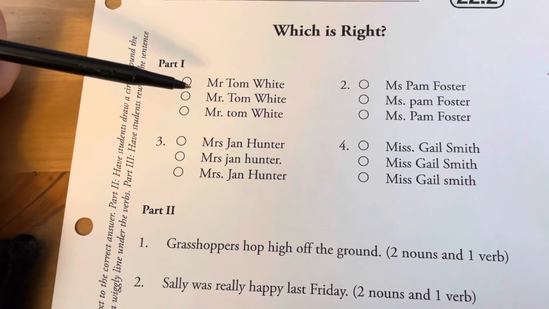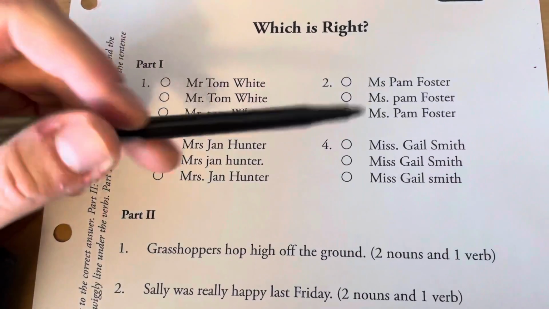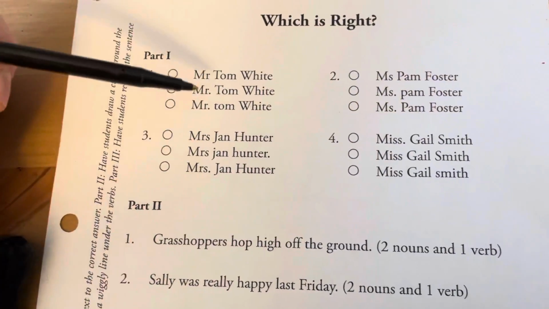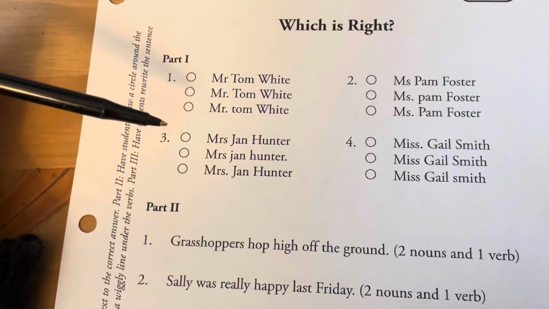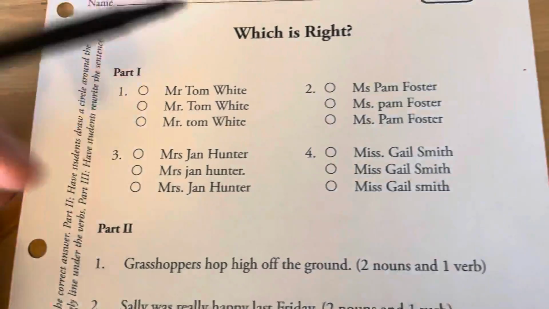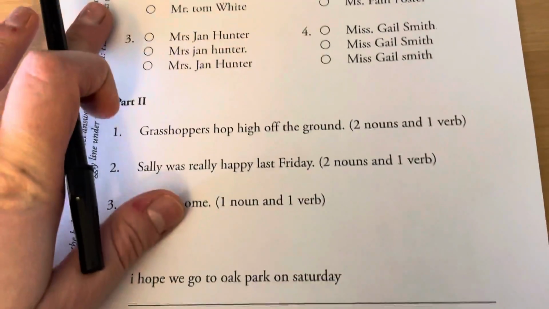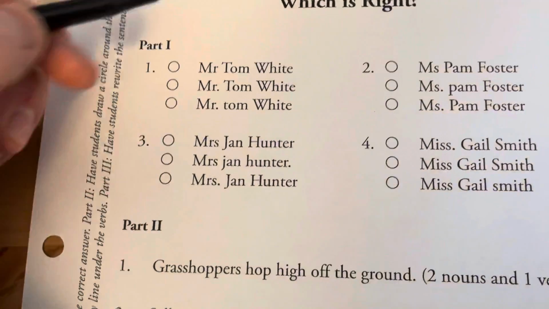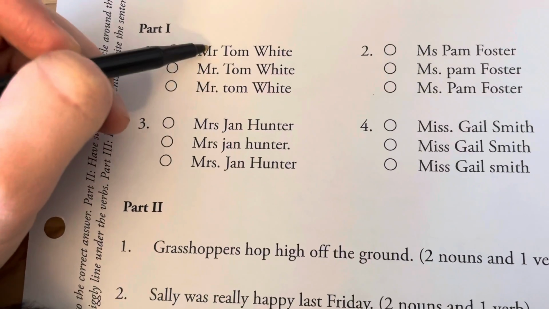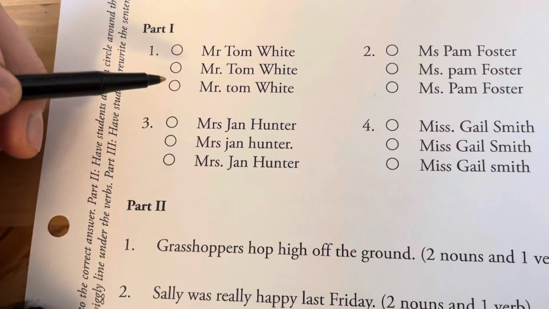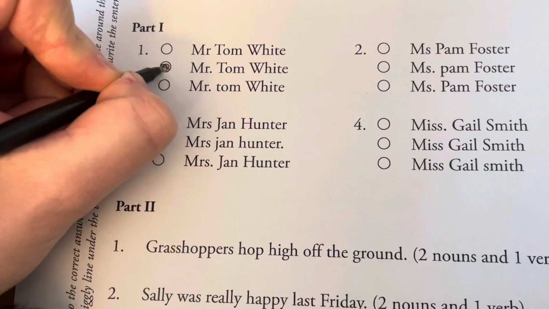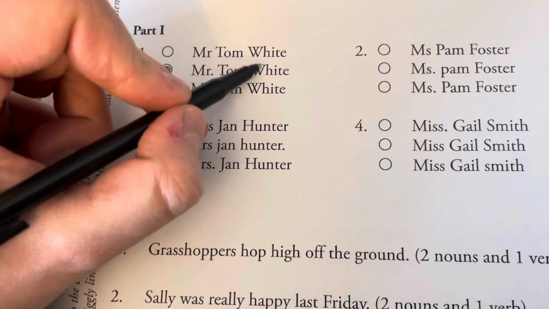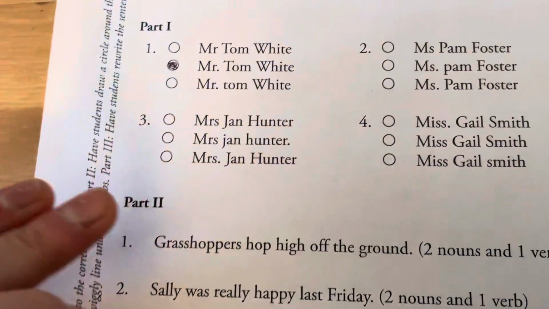We know certain rules with Mr., Mrs., Ms., and Miss. So we know which ones should have periods, which ones shouldn't have periods. We know their whole name needs capital. So that is how you're going to do the first part. So if we look at this part, we see we need to have Mr. Tom White, all capital. But we also need a period after Mr. So we know it is this one because look, it's capital, capital, capital with a period.